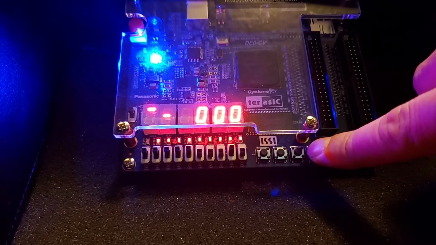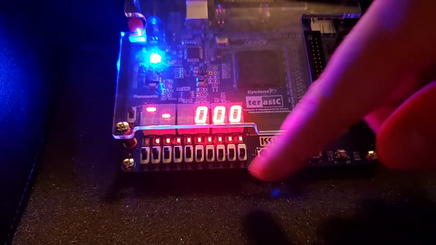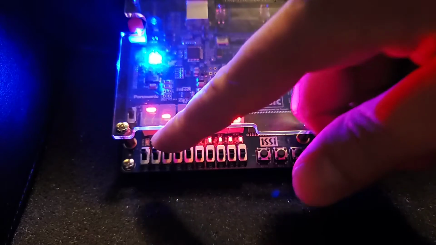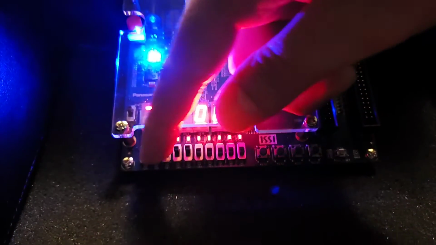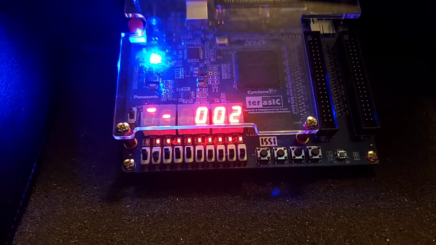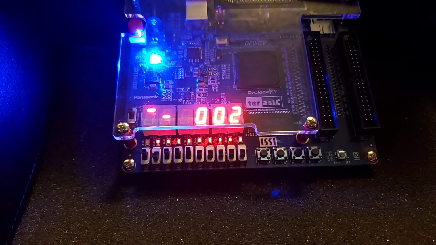We'll clock to load that, turn off the data, and then we can output again with 1011. And as we can see, that is showing that 2 is loaded into register 2.